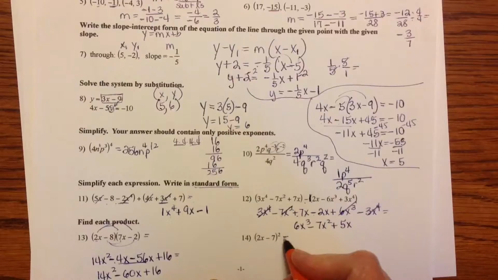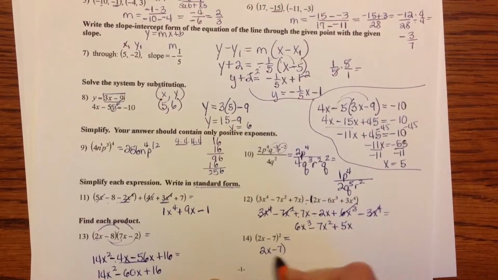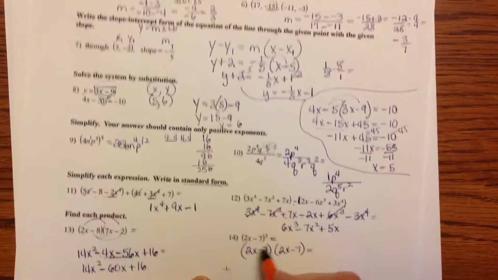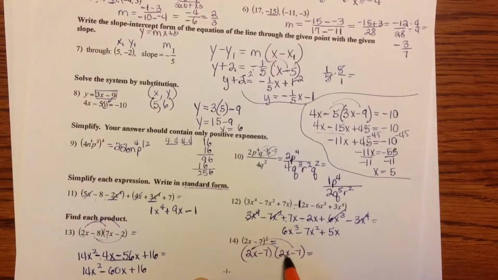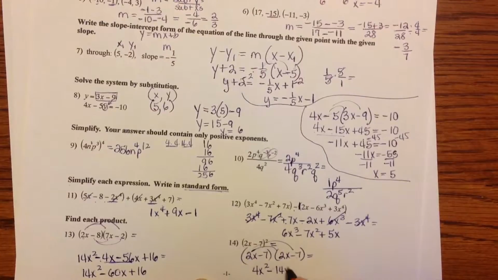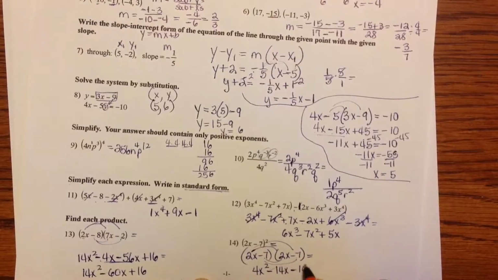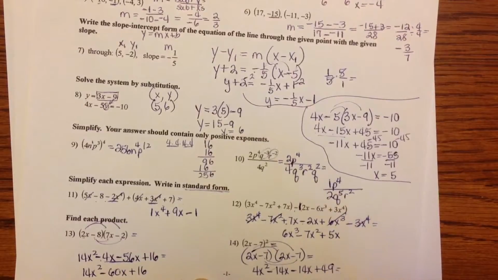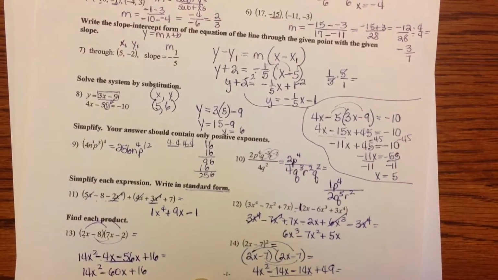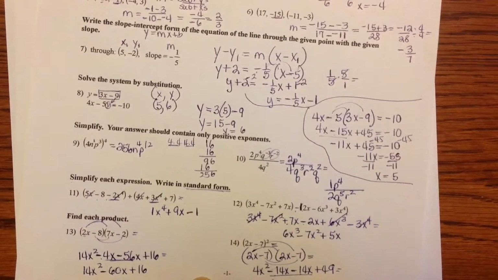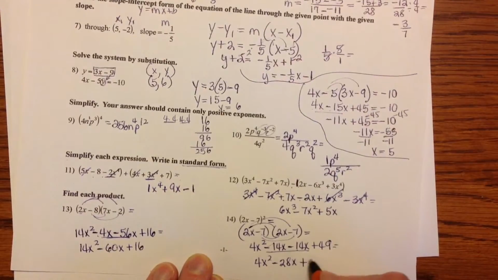Now, if you remember, 2x minus 7 squared means 2x minus 7 times 2x minus 7. So I'm going to have to, again, distribute the 2x. So I have 2x times 2x is 4x squared, and 2x times negative 7 is negative 14x. Now we'll do the negative 7. Negative 7 times positive 2x is another negative 14x, and negative 7 times negative 7 is positive 49. We'll put our like terms together, so we have 4x squared, and negative 14 plus negative 14 is negative 28x, and then plus the 49.